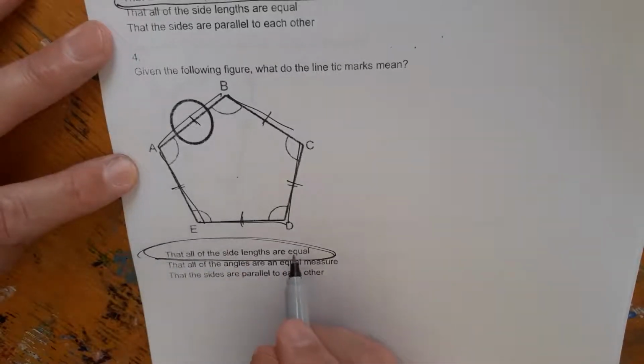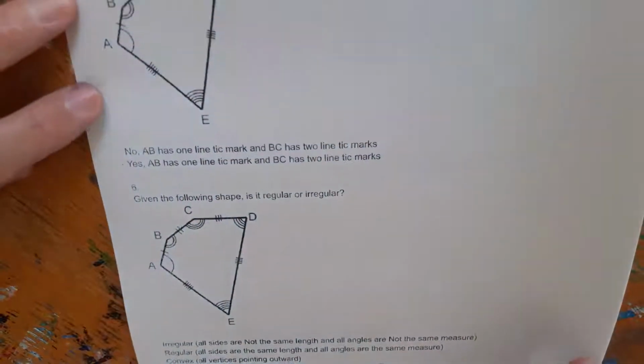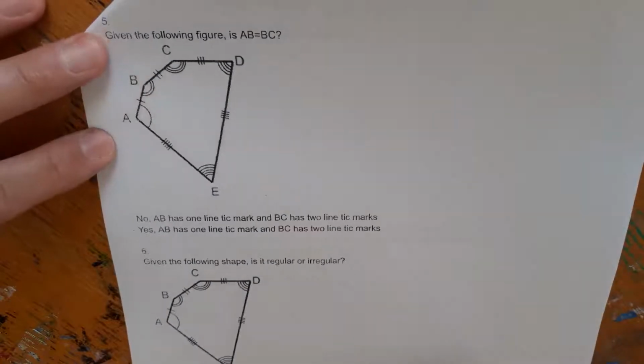Oh. Remember, my answers always pop up A, but on yours it'll be randomized, right? So you see me always marking the same one, the top answer, but yours will be mixed up.